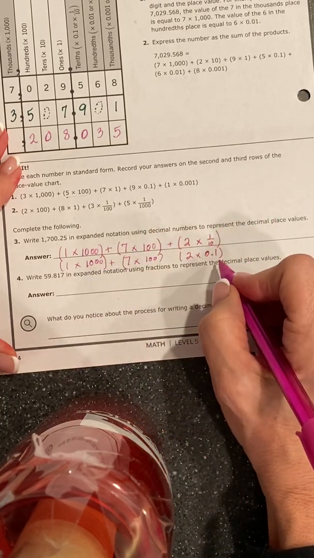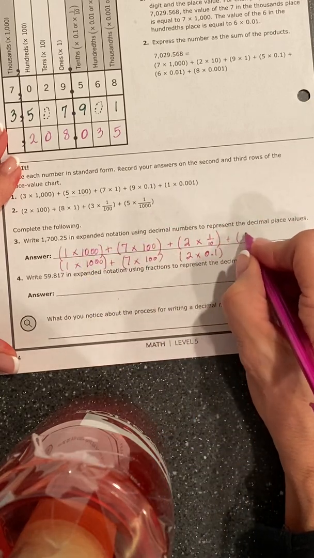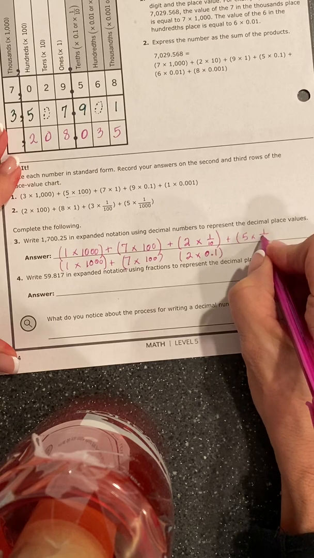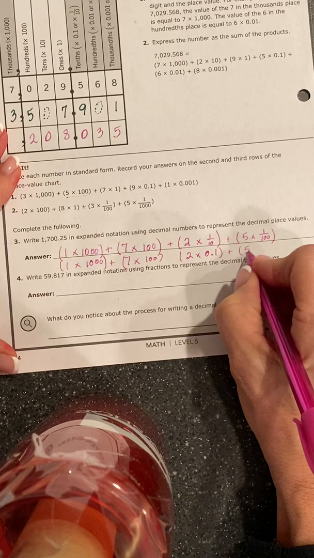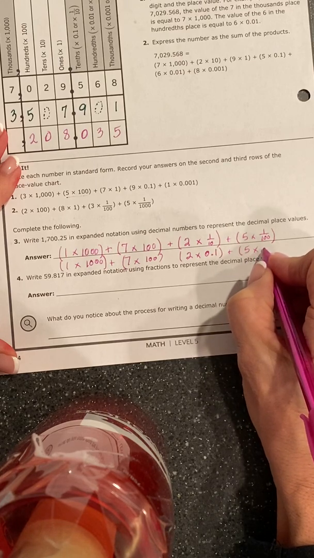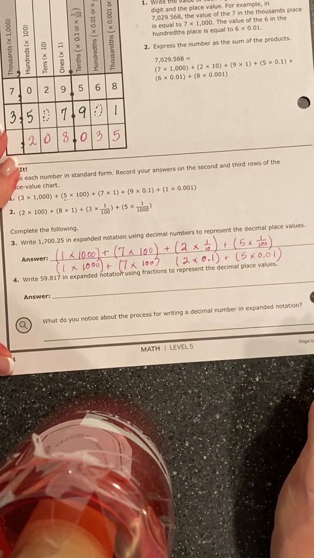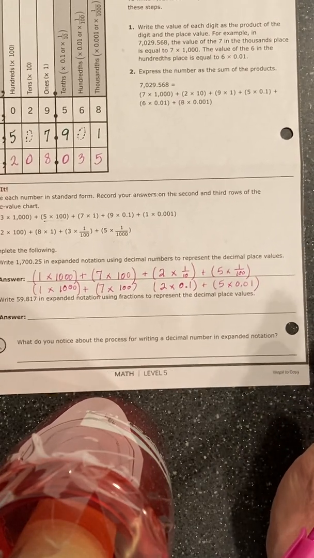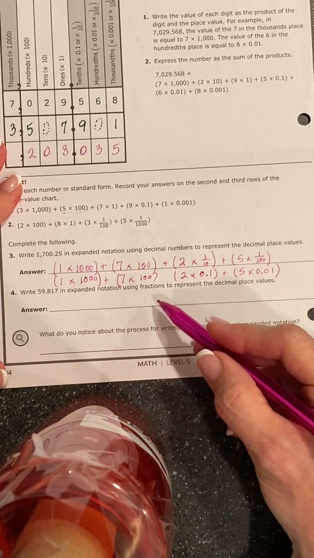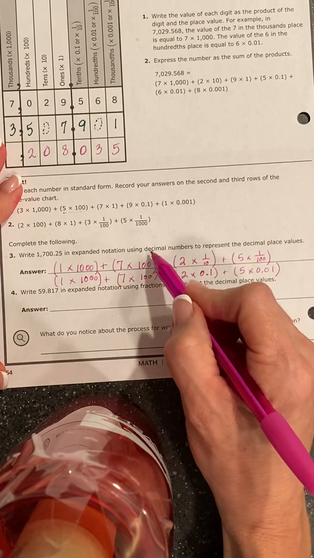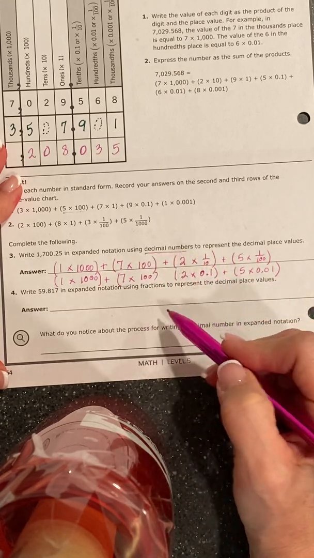Okay. And then we've got a little bit more of the 500th. So this will be plus 5 times 1 over 100 because the 5 is in the 100th spot. And then we would write 5 times 0.01. Hope you're getting this now. All right, the next one. Write this number in expanded notation using fractions. Oh, my bad. I kind of went overkill. Okay, so fractions. So we'll just do fractions this time.